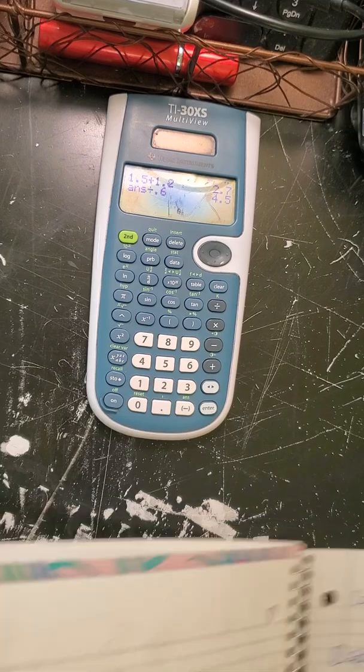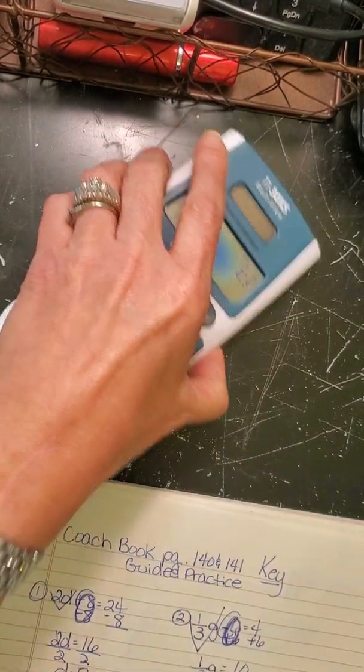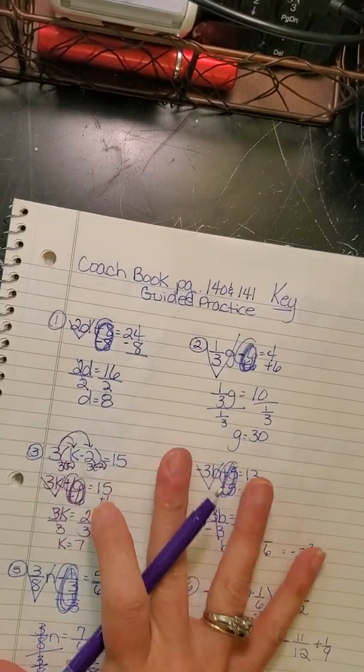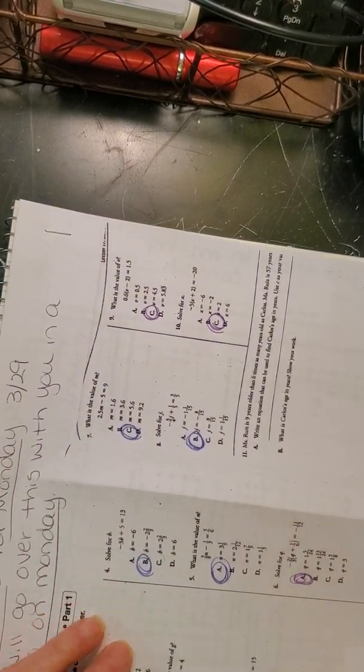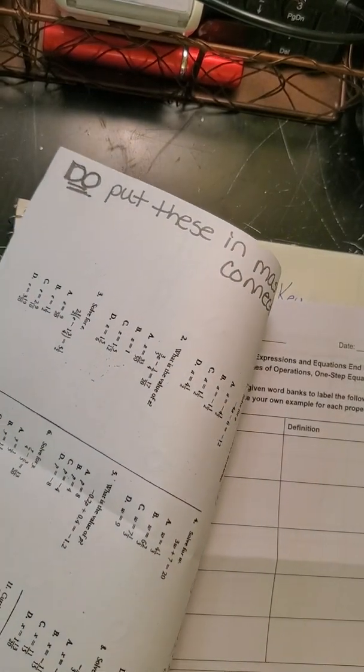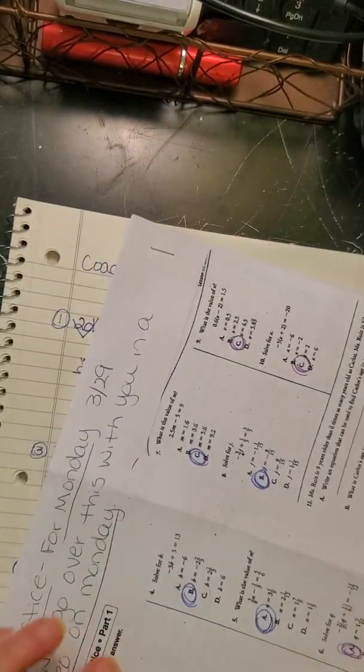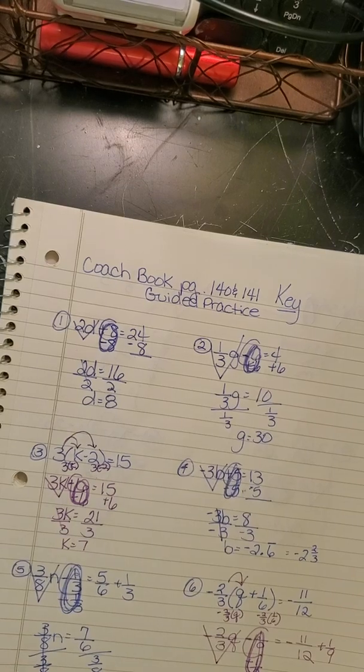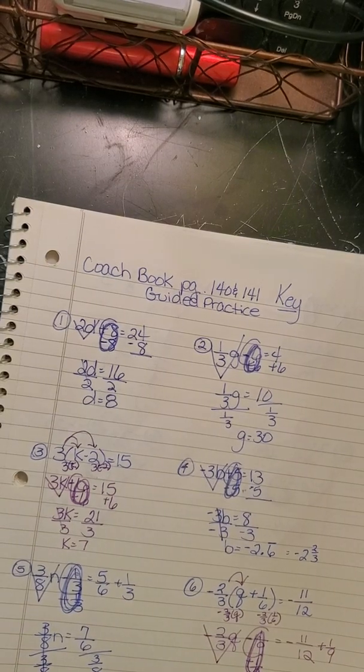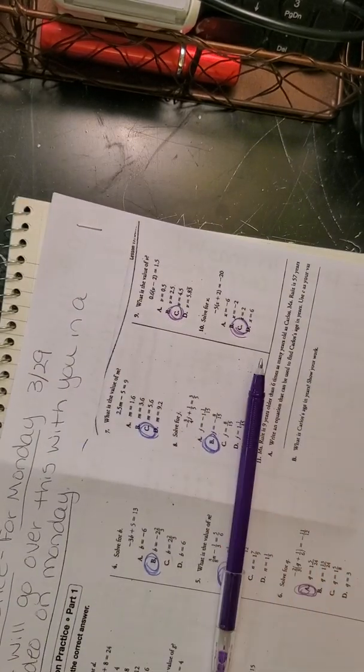You're only going to do 1 through 10 tomorrow. So today you're going to do this on your guided practice. You're going to complete this and get started on your study guide. Tomorrow you'll do this, put it in Mastery Connect, and you're only going to do 1 through 10 on the Mastery Check. So I am here. If you need me, let me know. Have a great one.